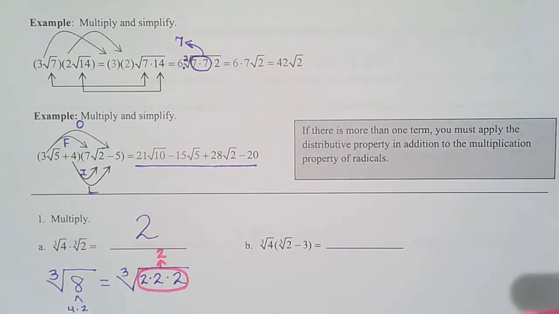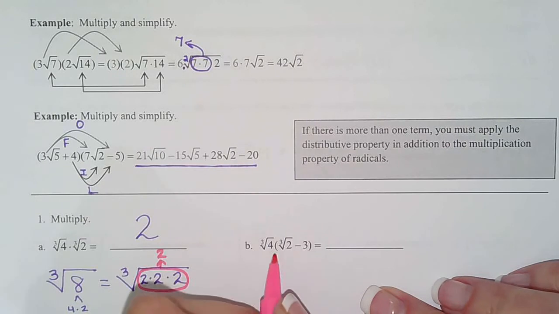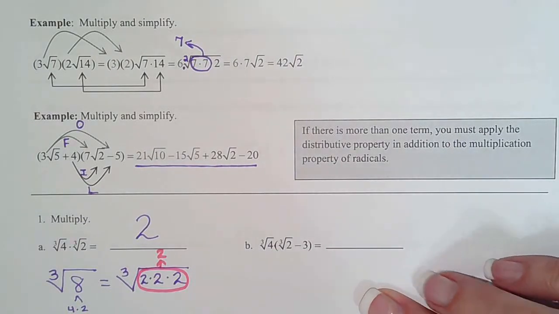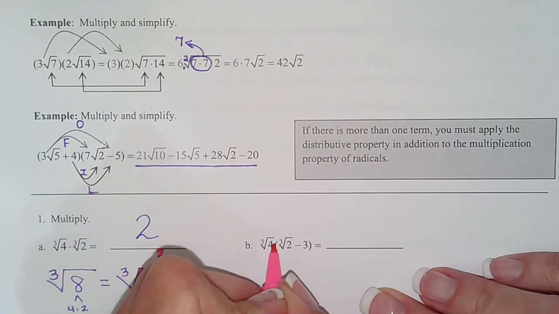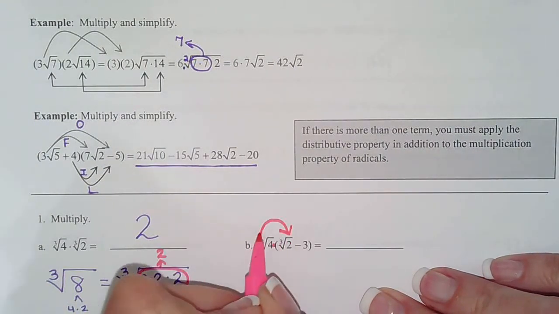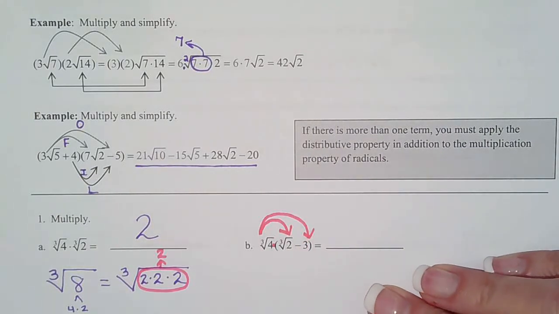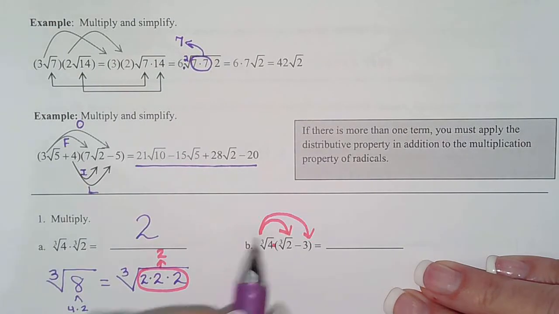Okay, this next one looks like a distributive property. So we have one term outside, two terms inside, no sign. So remember, that means it's multiplication. Guess I can make that a little bigger. So we're going to multiply this term by this term, and then the front term by the second term. So again, I check the indices. The indices are the same. So that means I can multiply them.